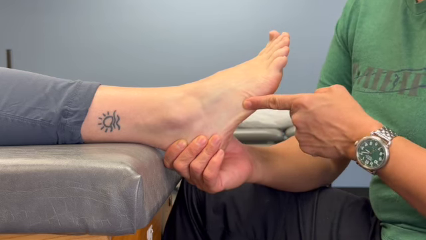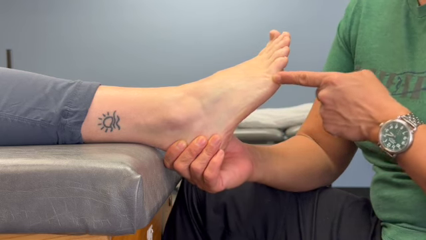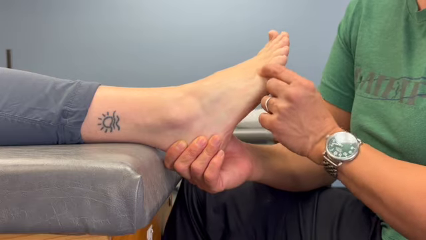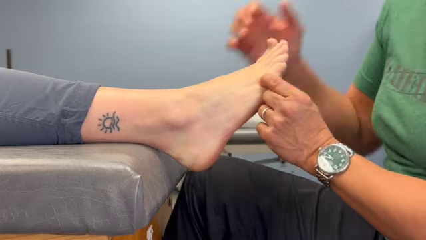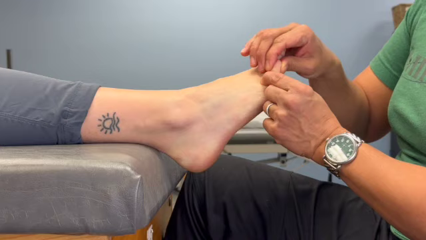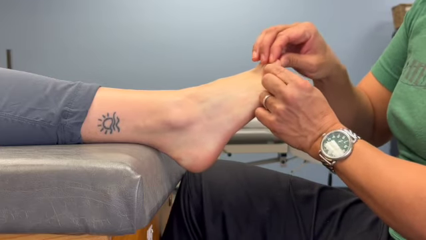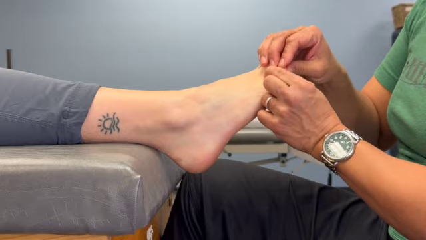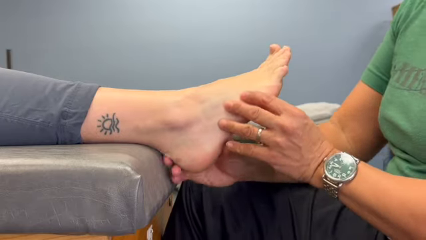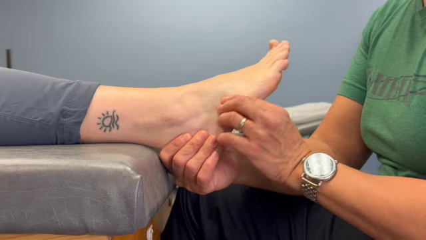metatarsal. As you trace that fifth metatarsal down, you will run into the fifth MTP joint, the metatarsophalangeal joint, and then the next joint is a PIP joint and then a DIP joint. Okay, so those are the bony landmarks on the lateral aspect of the foot.